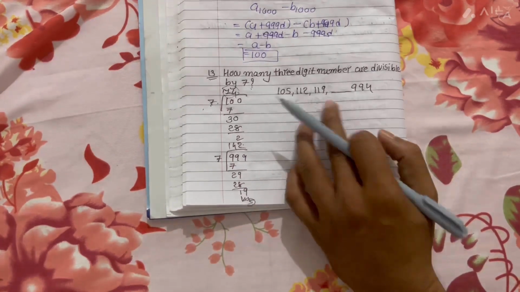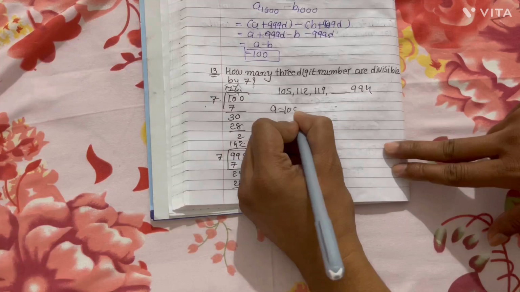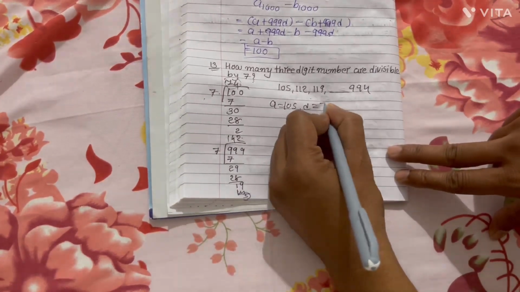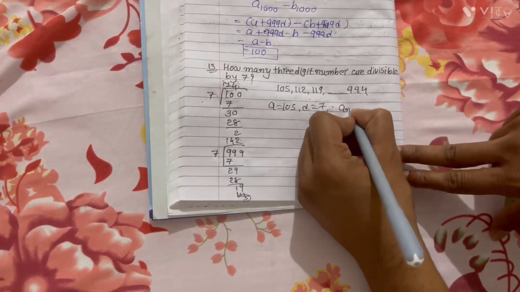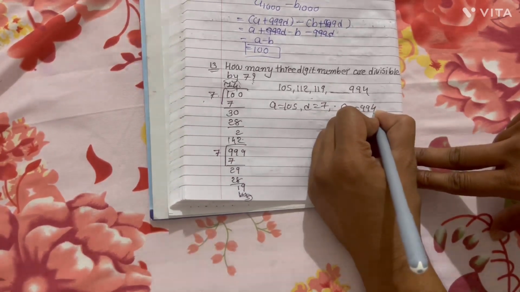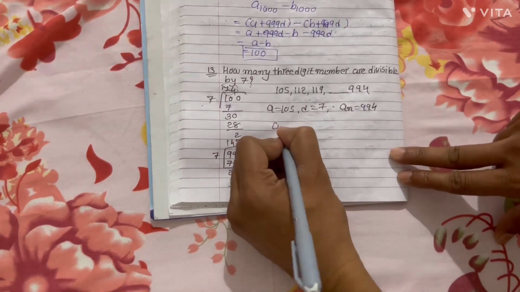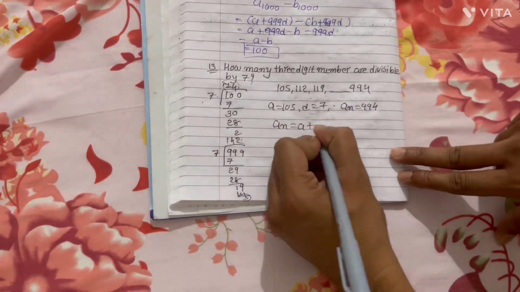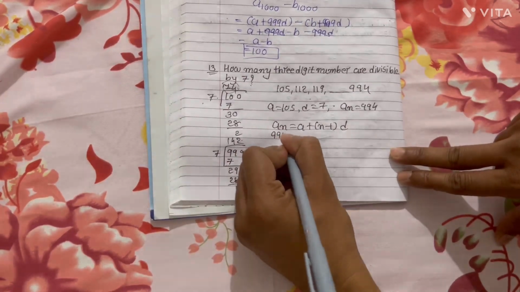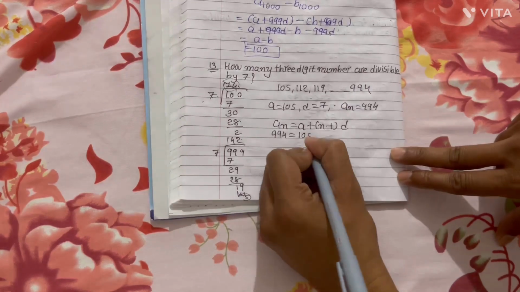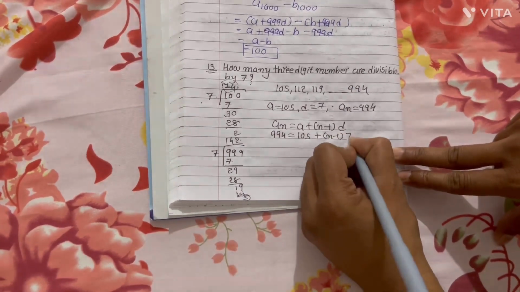All three-digit numbers are divisible by 7. So here we are given a is equal to 105, difference equal to 7, okay, and last term an is equal to 994. So we have to find n. So an is equal to a plus n minus 1 into d. So an is equal to 994, a is equal to 105, we have to find n, and difference is 7.